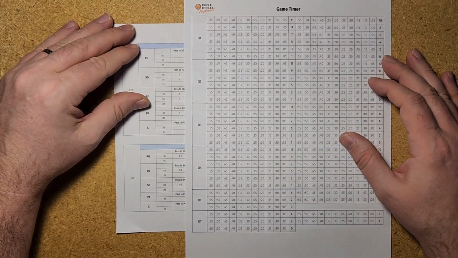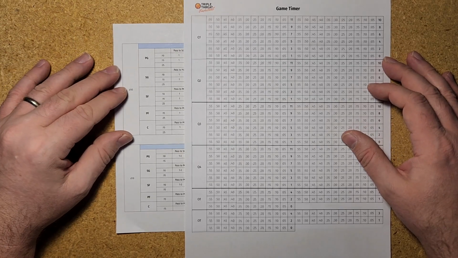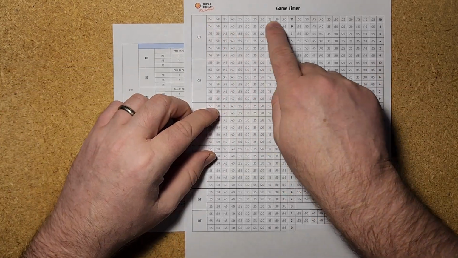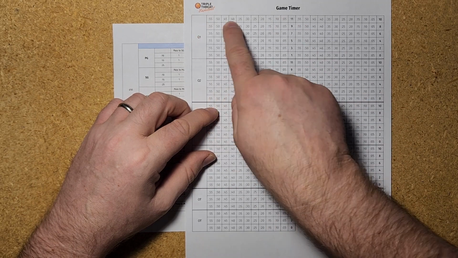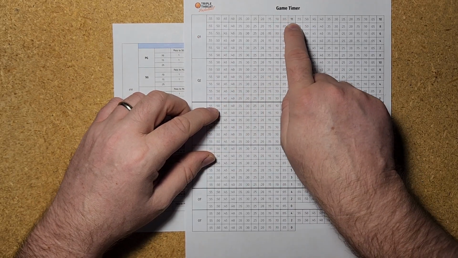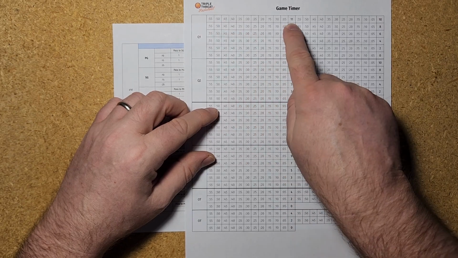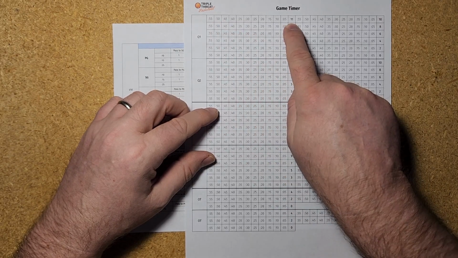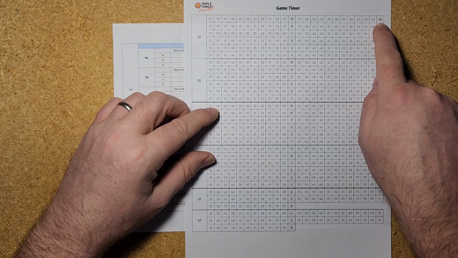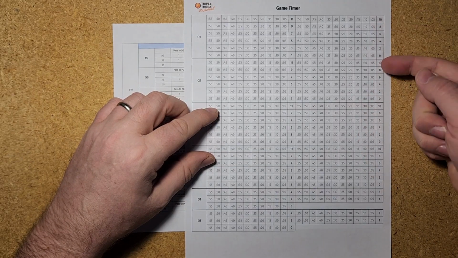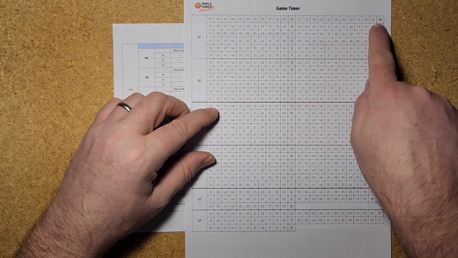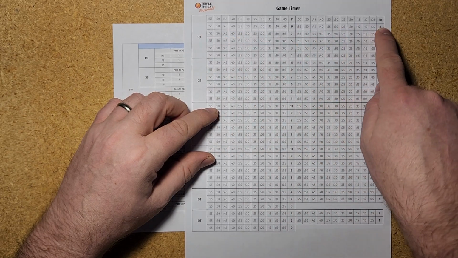The way timing works is these are in 5-second increments, down to 1 minute. So this is 1 minute of play. From 12 down to 11 minutes, that's 1 minute of play. Down to 10 minutes is another minute of play, and then you have all the way down to 0. So you move left to right, and then you go to the next column down.